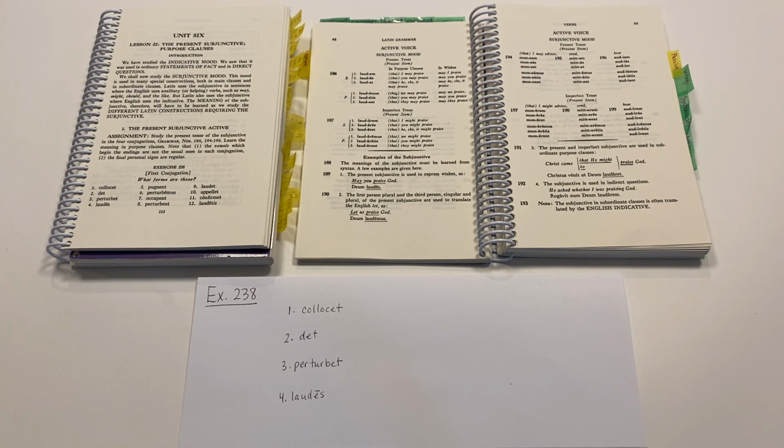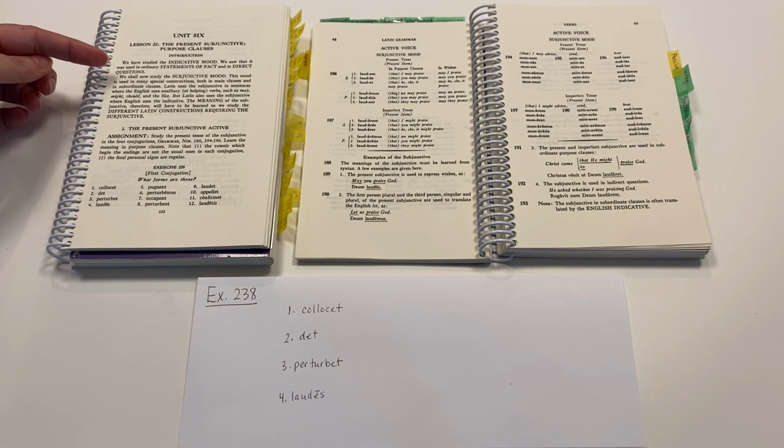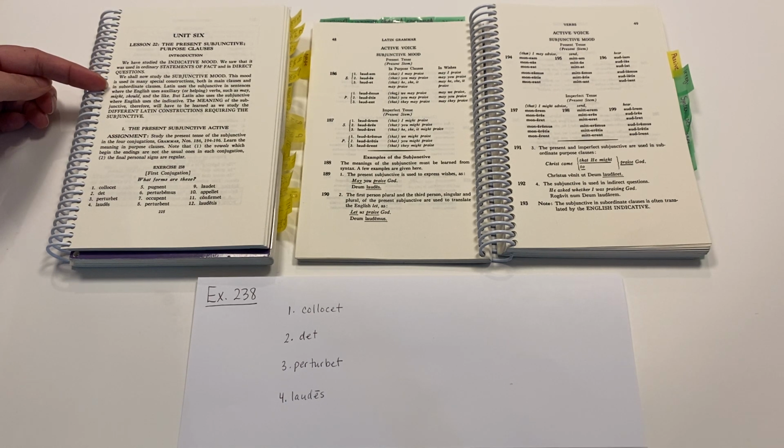So far we have been doing indicative mood, giving direct information. The subjunctive mood is a little bit different, and it says it's used in many special constructions, both in main clauses and subordinate clauses. Latin uses the subjunctive where English would use helping verbs like may or might or should. Latin will also use the subjunctive where English sometimes uses the indicative. So a lot of these translations in the subjunctive mood will have to be learned in context, is basically what this is telling us.